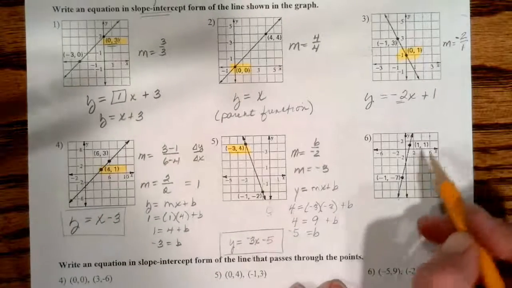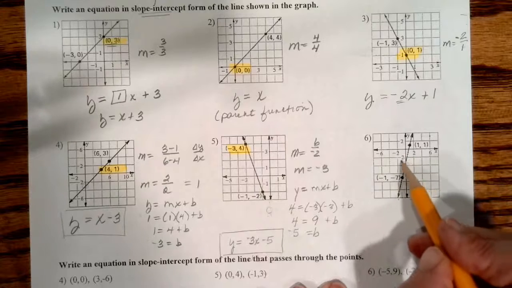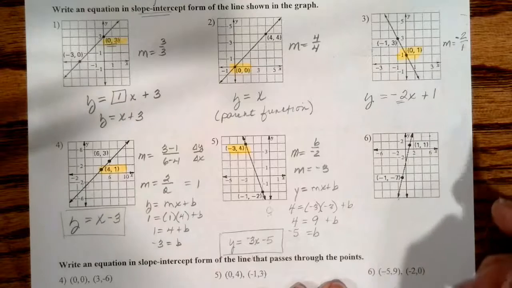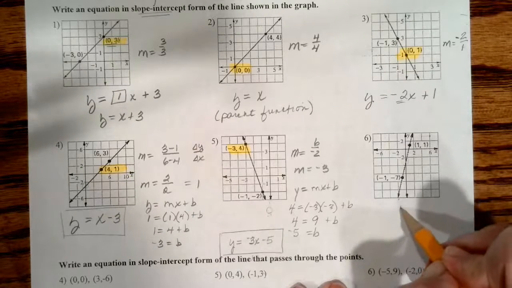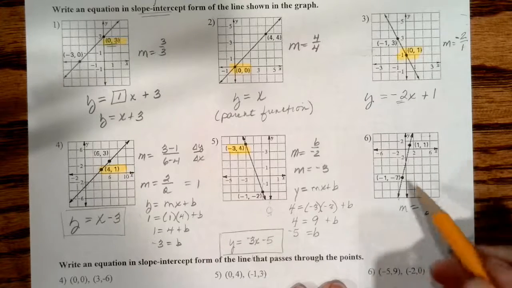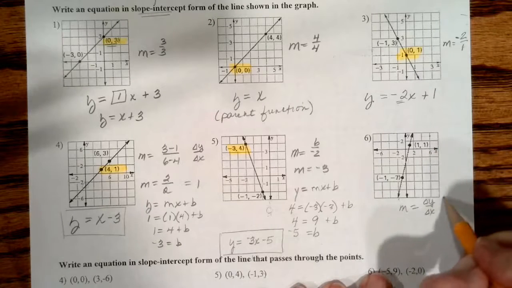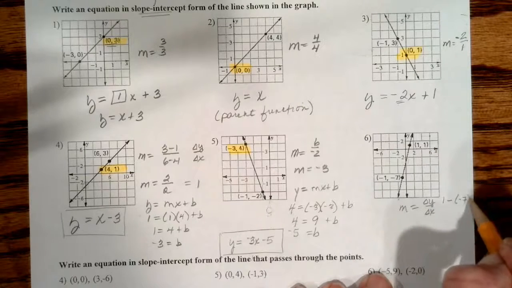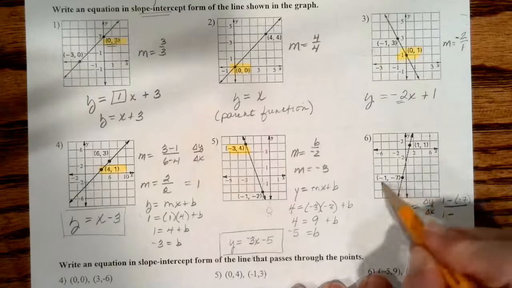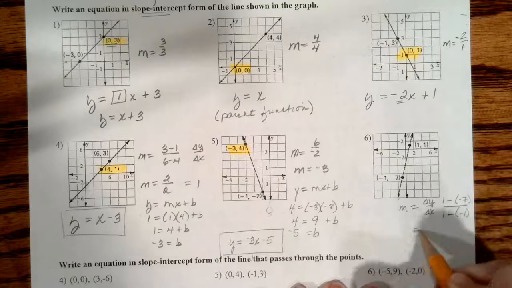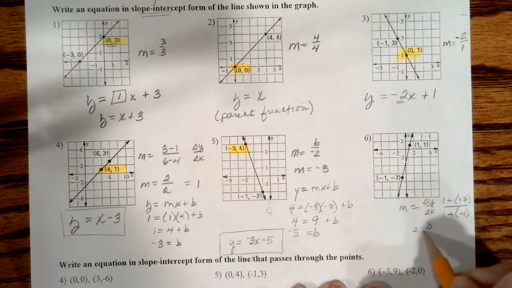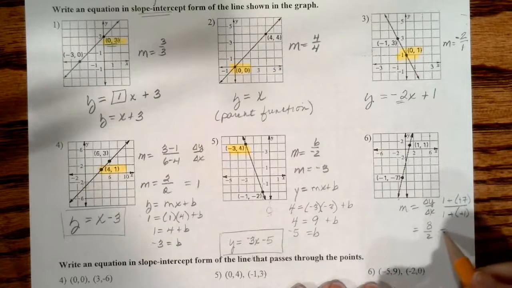Alright, so here we go, this last one. I don't see my y-intercept at an integer, and neither of these points are ones I can count. So I'll go ahead and find my slope using math. My slope is equal to my change in my y's over my change in my x's. So 1 minus negative 7 over 1 minus negative 1. That's going to be equal to 1 plus 7 is 8, and 1 plus 1 is 2, so my slope is equal to 4.